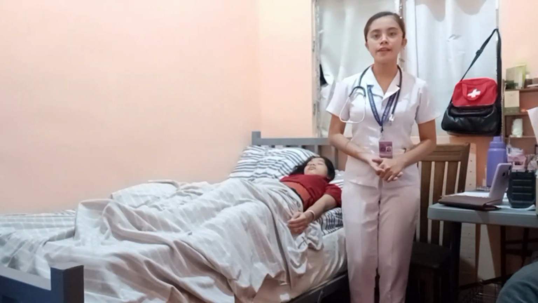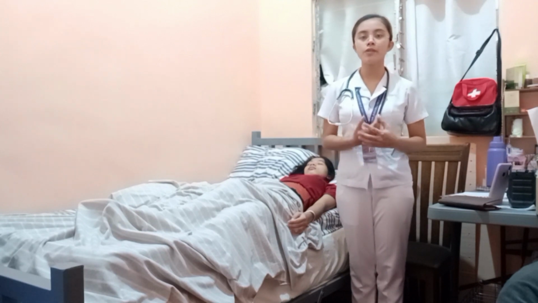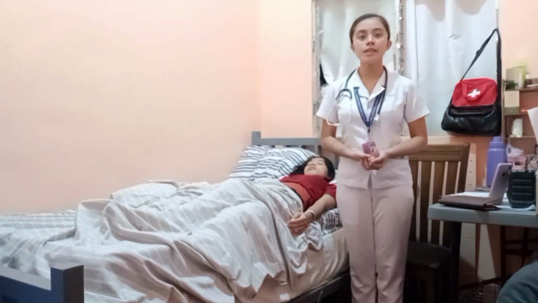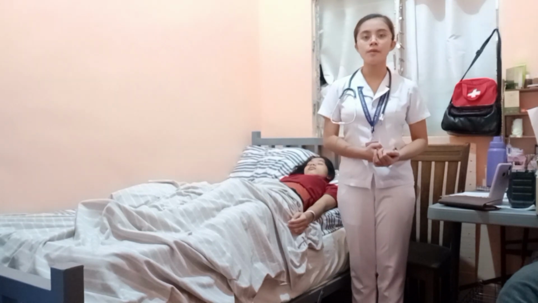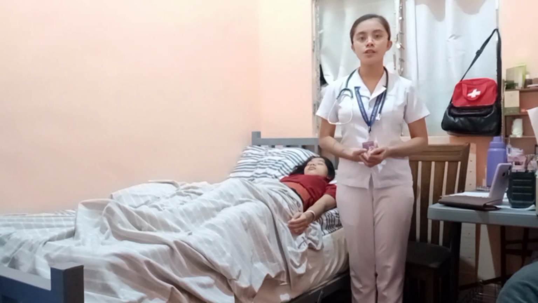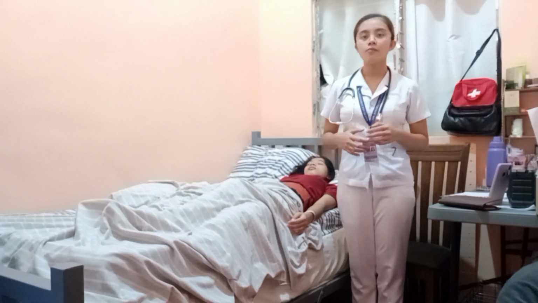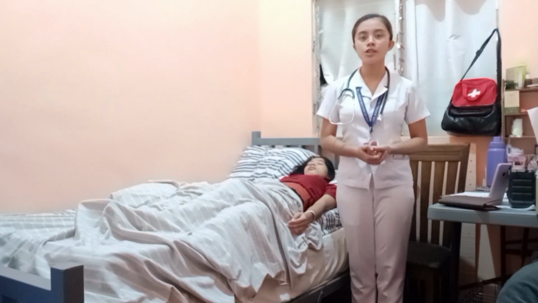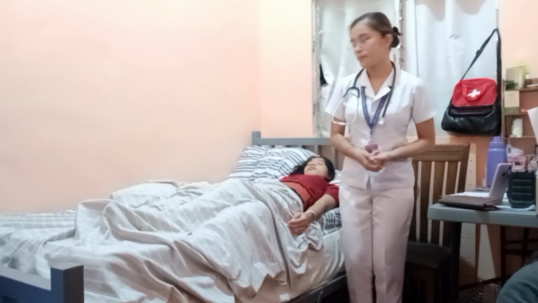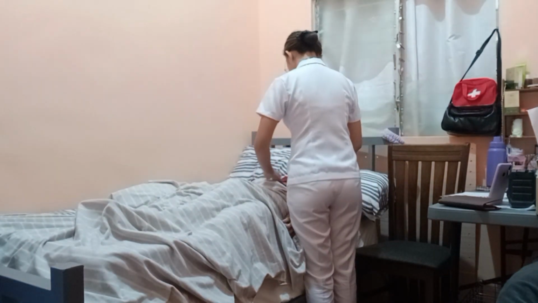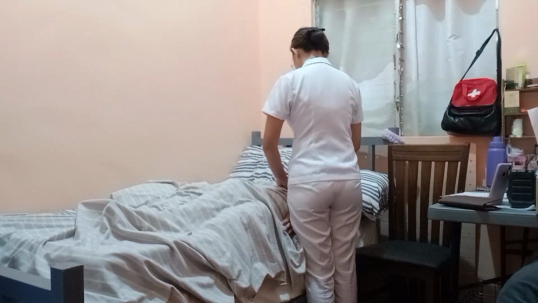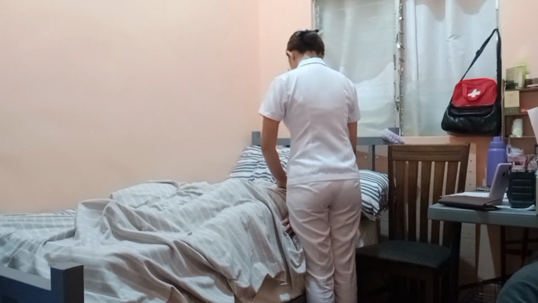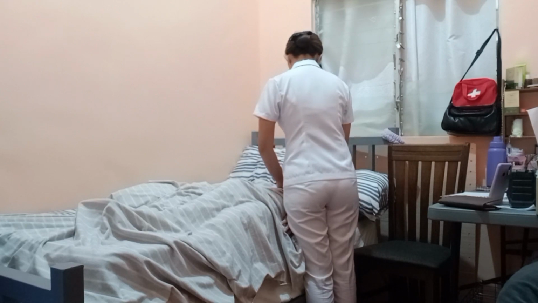Lastly, test for appendicitis. Assess for rebound tenderness by palpating deeply at 90 degrees into the abdomen away from the painful or tender area. Suddenly release the pressure, then listen and watch the client's reaction for pain. Ma'am, I will now assess for your appendicitis. Does it hurt when I press this area, ma'am? No. How about when I release it? No.